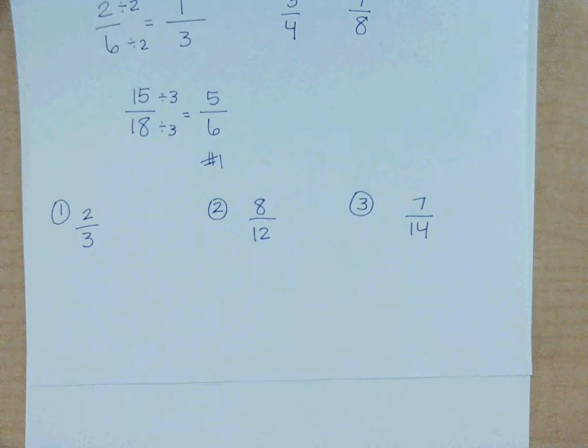Depending on the fraction, you get to decide how you find your equivalent fractions. And you can pick easy numbers.